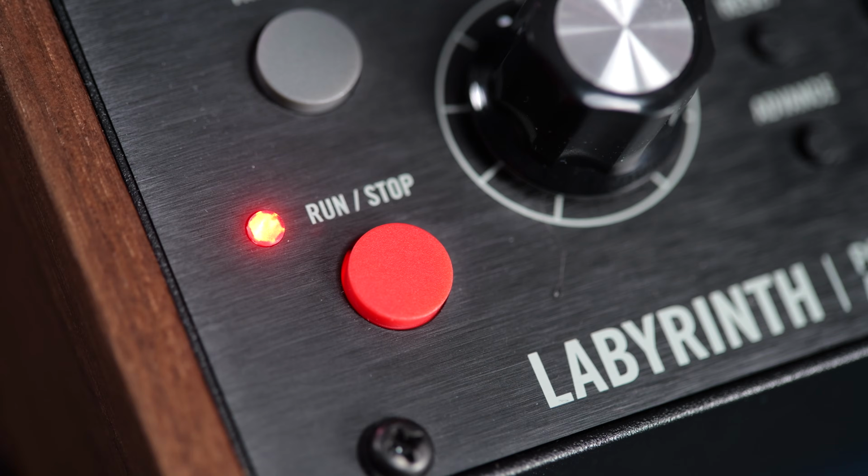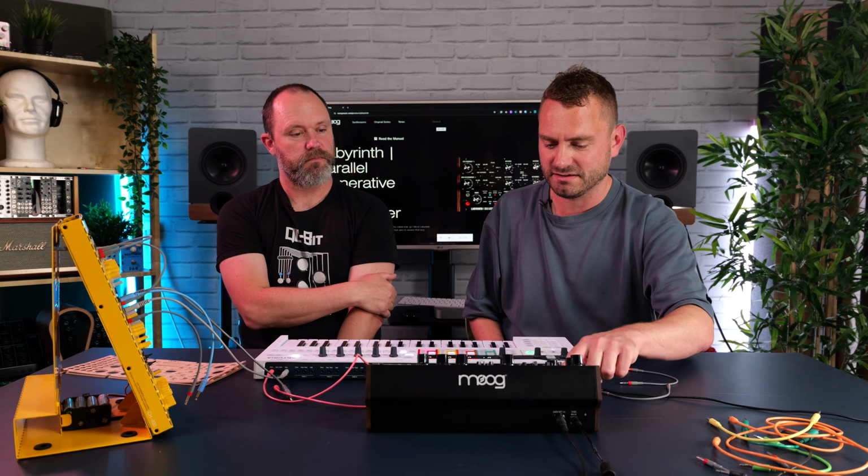Similarly, although it's not a massive thing, these run and stop and trigger buttons on the Labyrinth, at least on our review unit here, are noticeably less responsive than on the DFAM that I've got at home. You'll notice that you kind of have to give these a really good shove, and I found them a little bit unreliable. Not worryingly so, but it's noticeable. Do you know what I mean?